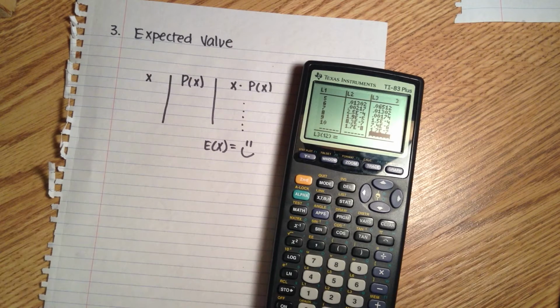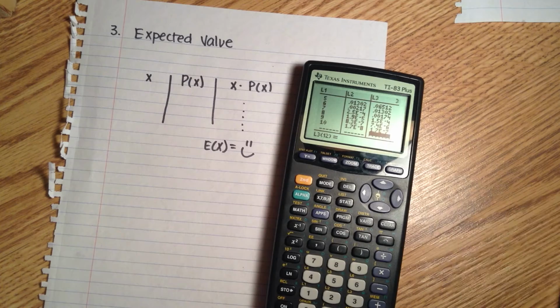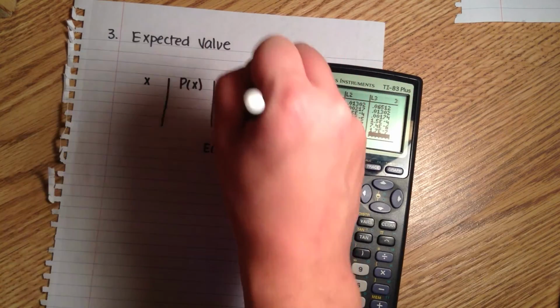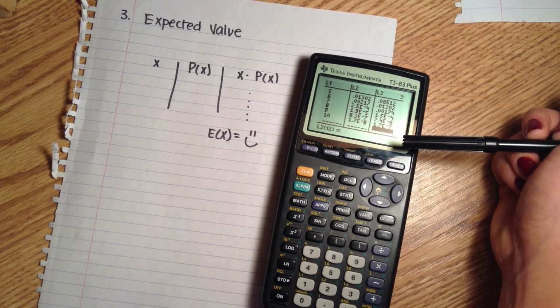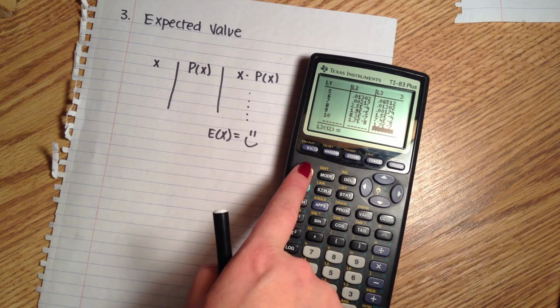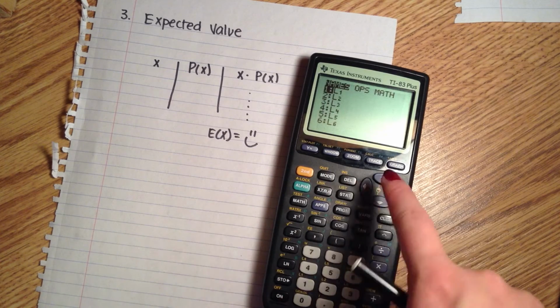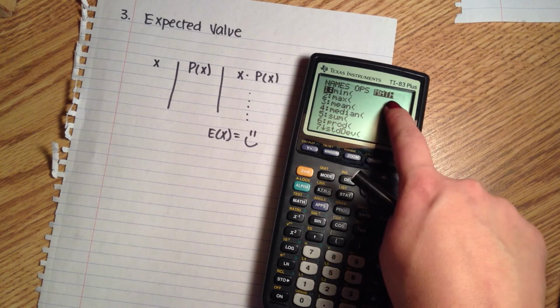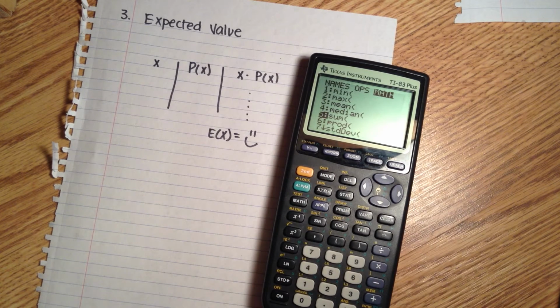Now, in this bottom section, so I've scrolled down to the bottom and I have just this last bar highlighted, that's where we want to have our expected value. To get this expected value, what we're doing is we're adding all these up. So we're going to tell the calculator to add up column 3 here, so list 3. So we're going to say second, and we're going to go to stat, and I'm going to go all the way over to the math, so make sure math is highlighted. Then I'm going to scroll down to number 5 where it says sum.